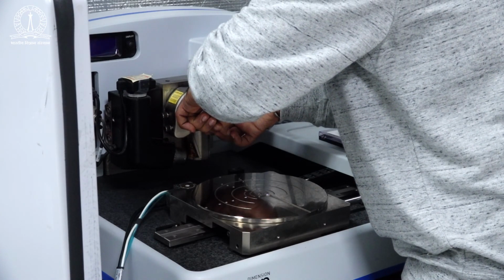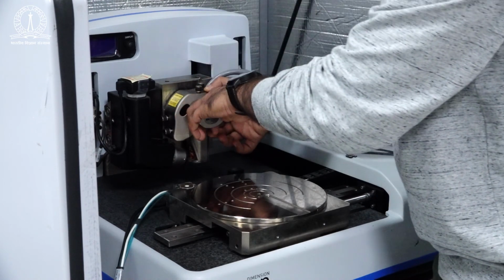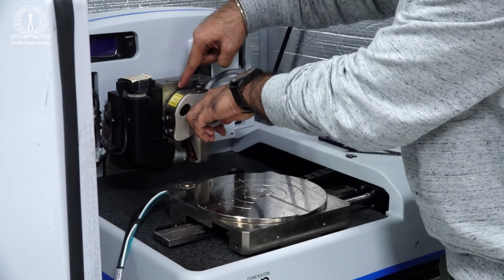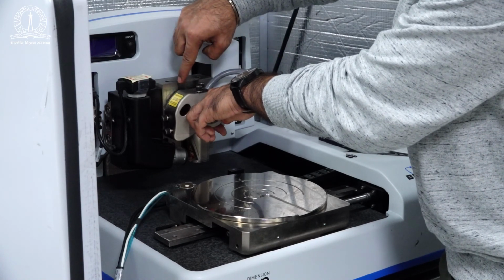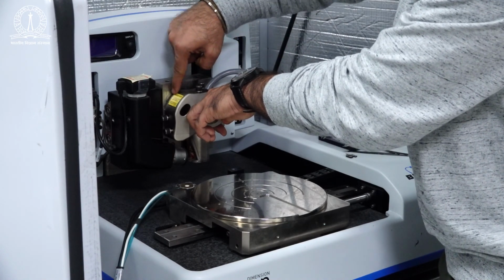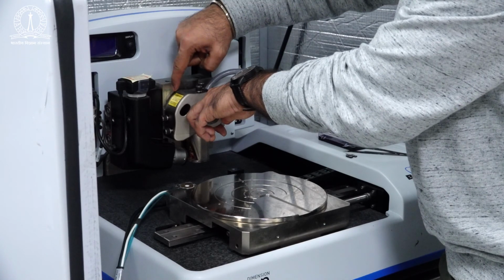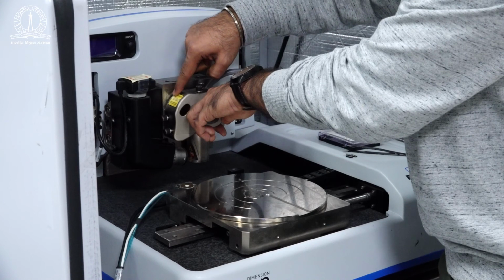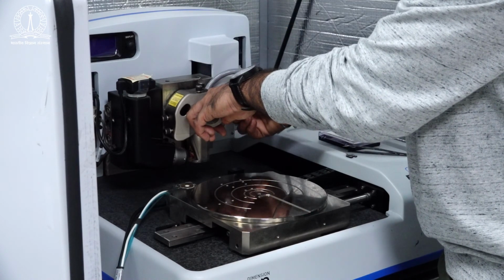All the way down, and when you put it down all the way in a controlled fashion, finally you need to look at this part where there is a sketch pen mark. As you can see, this should be seen to us completely properly. Then tighten this screw.